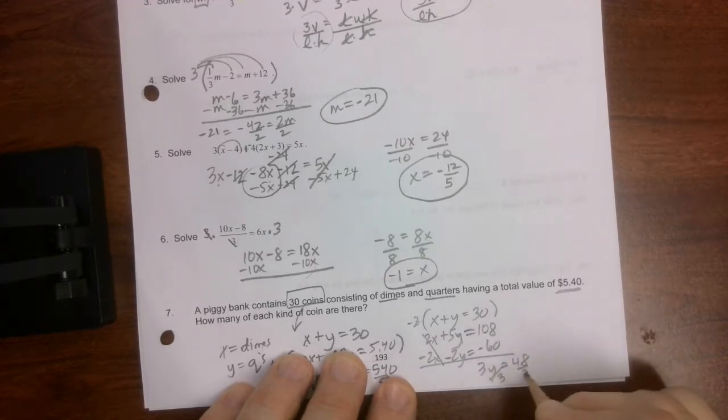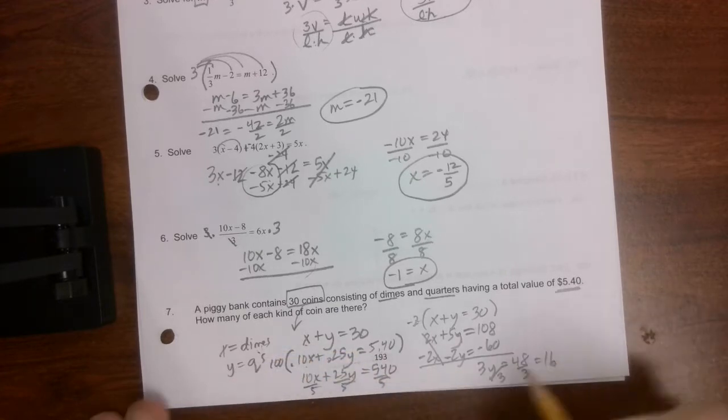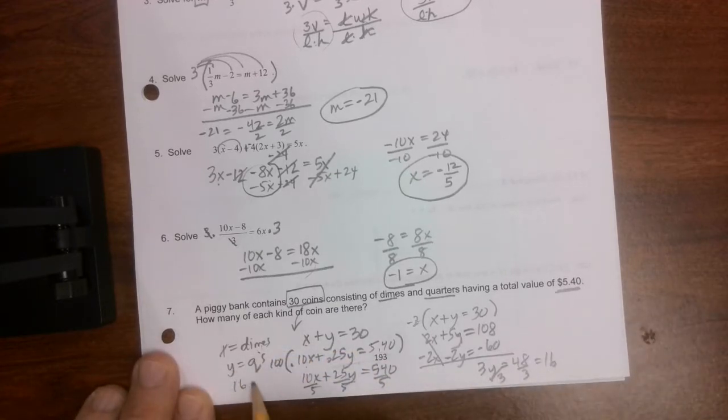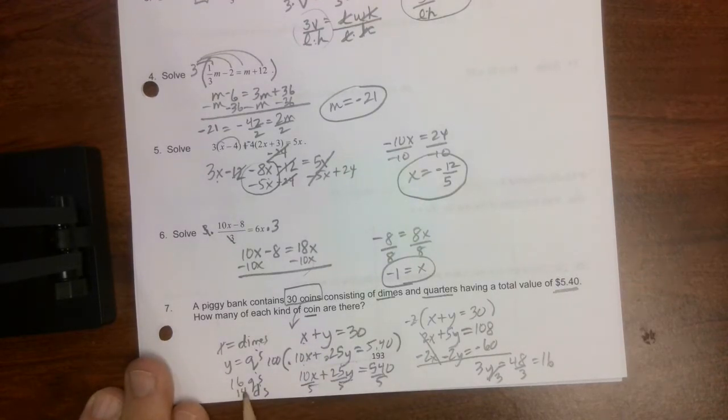Divide by 3, divide by 3, 16. So if y is 16, we know that we have 16 quarters. Now if you know you have 16 quarters and it says how many of each coin are there, we know we're going to have 14 dimes because they have to add up to 30 total coins.